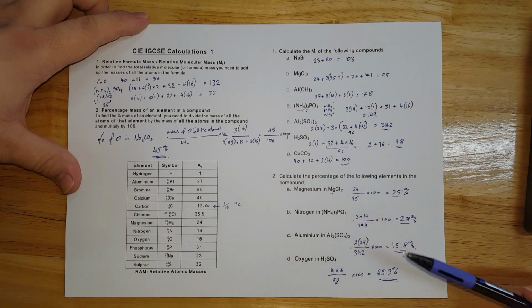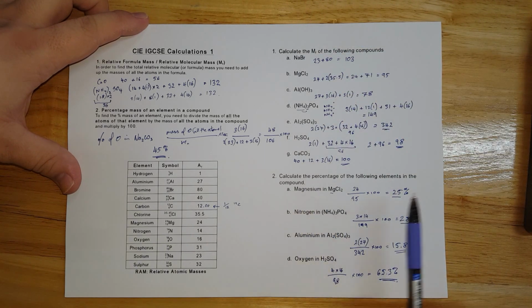Okay, so hopefully you will now be able to work out the MR, or the relative formula mass, of compounds, and the percentage mass of an element in a formula or in a compound.